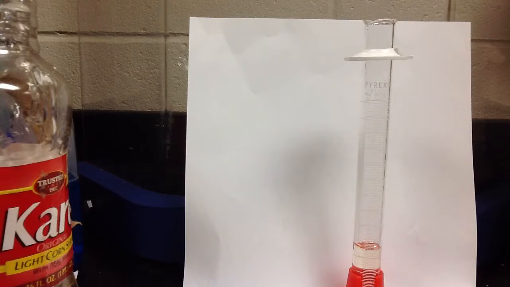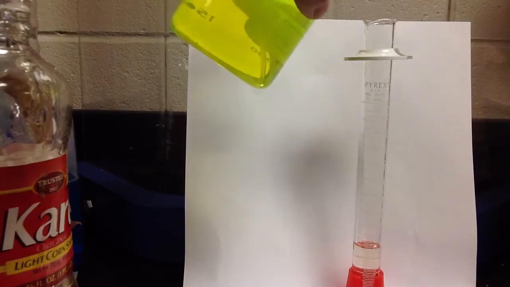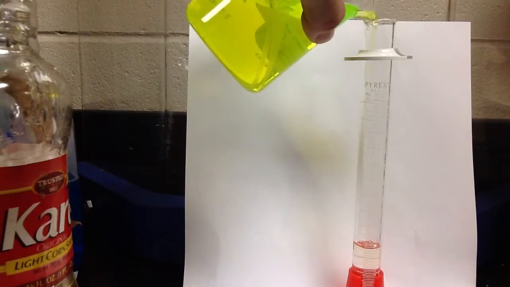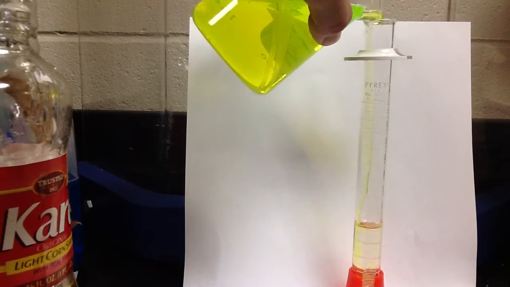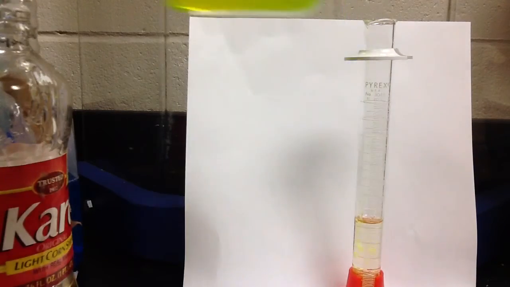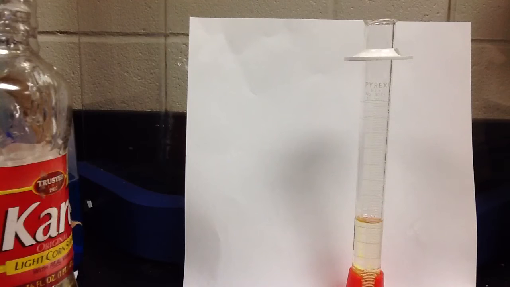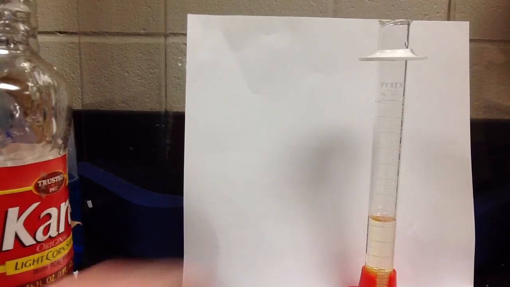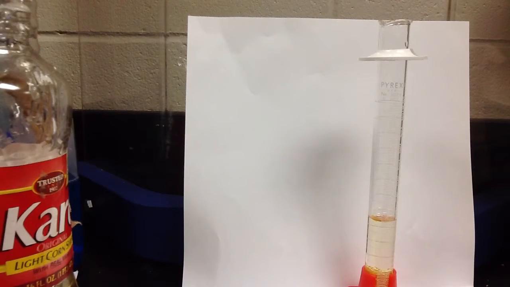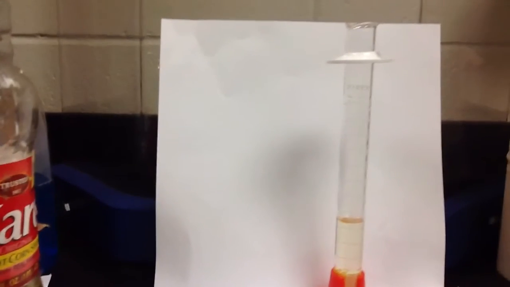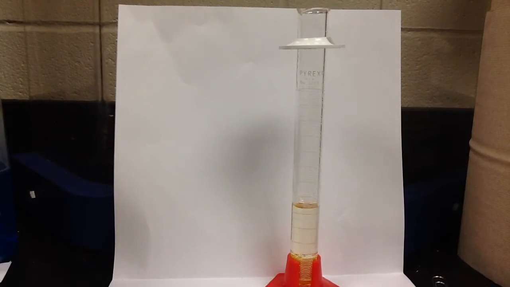Next, I'm going to pour some antifreeze. Okay. Antifreeze is usually like a neon green or yellow color. What we can see here is that even though I poured the antifreeze on top of the vegetable oil, the antifreeze actually went and formed a layer below it. Okay, let's see, that's a better picture.